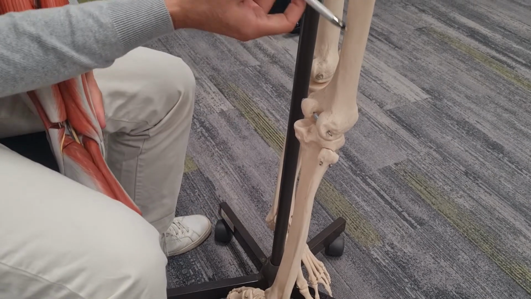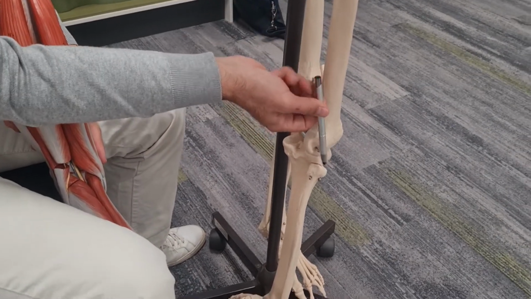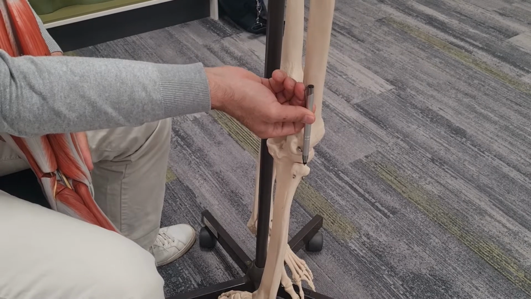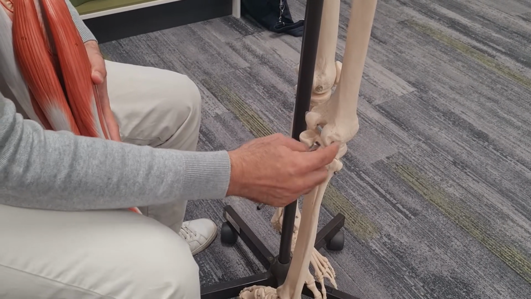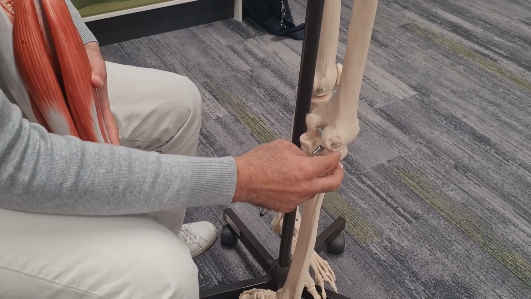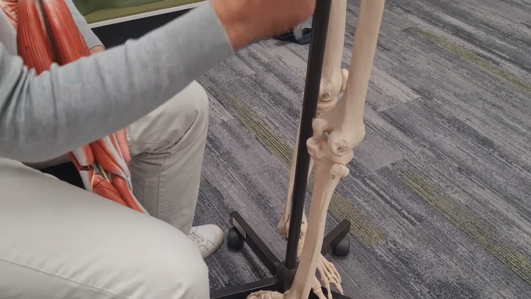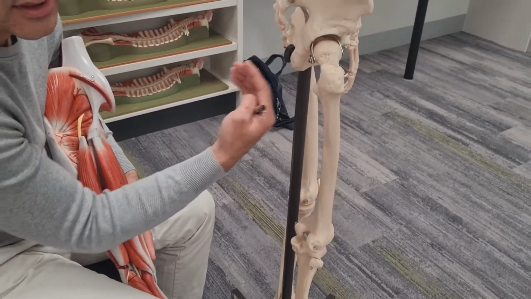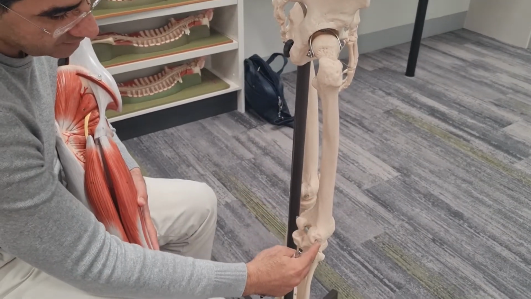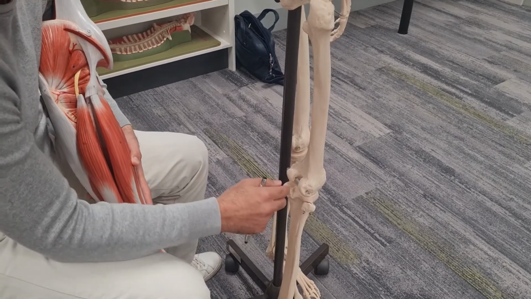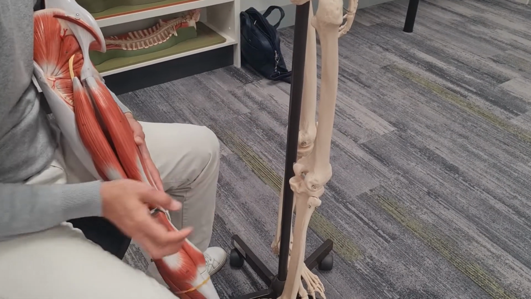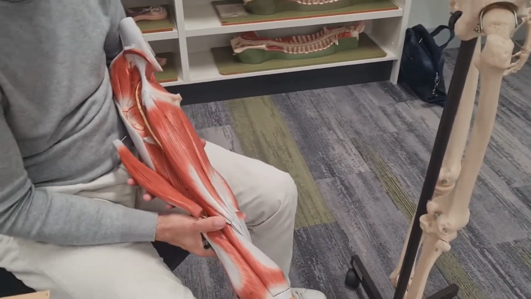So the biceps femoris tendon attaches to the head of the fibula like this, and it crosses the knee joint laterally. The long head also crosses the hip joint posteriorly, but both heads cross the knee joint laterally, so they can act on both joints.